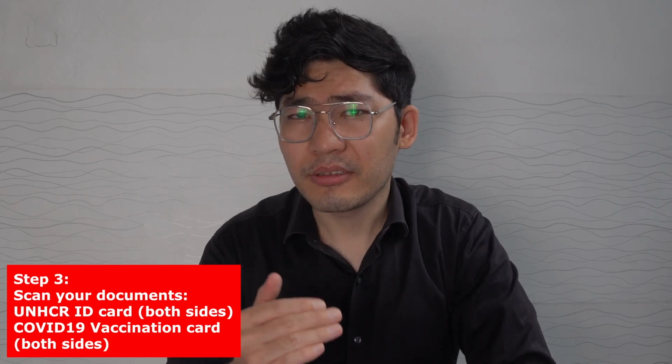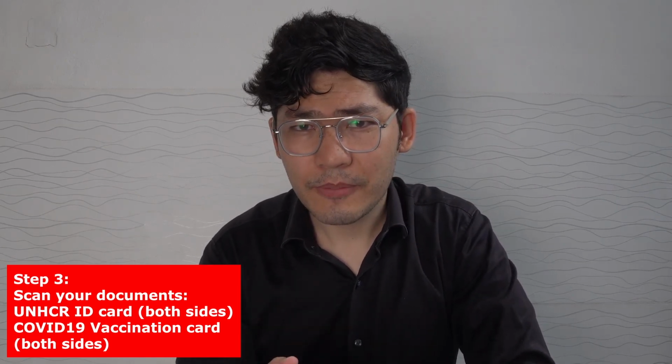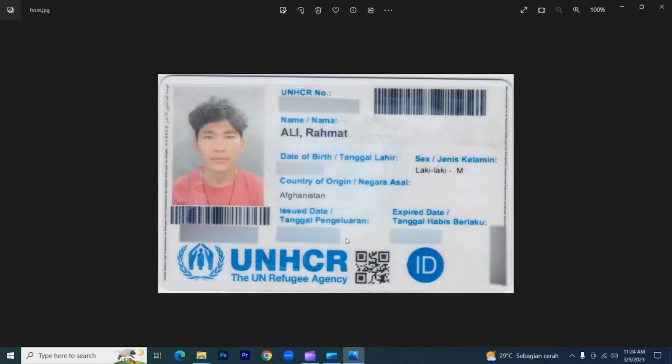Now, there are some important documents which we need to scan, such as your UNHCR ID card, back and front, your COVID-19 vaccination card, back and front. I highly suggest you to scan them instead of taking their picture, because if you do take their picture, it will not be clear. Now I will show you how you can scan some important documents such as your UNHCR ID card. So this is the front of my UNHCR ID card.